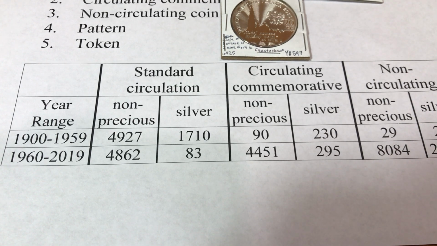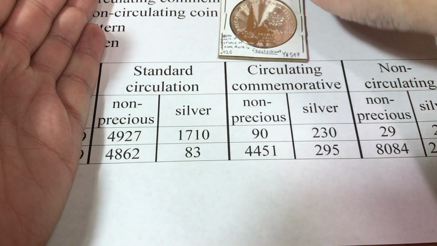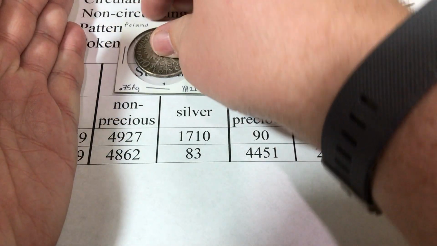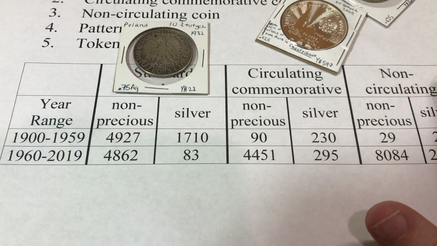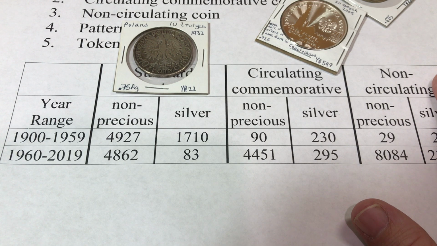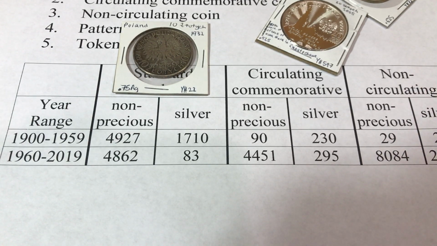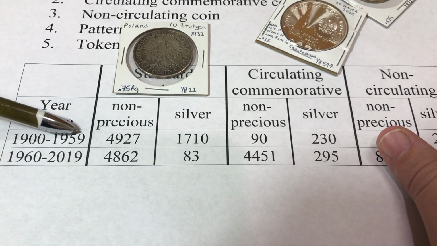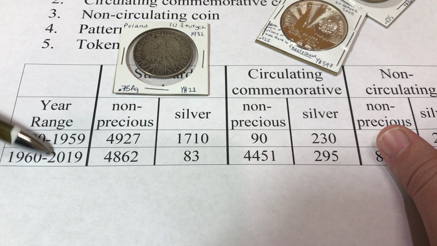But what I want to show you today is, if you look at first our standard circulation coinage, like this coin, so in the United States this would be our dime, our 1 cent coin, our nickel, our standard circulation coins today. If you look at the non-precious, this is the quantity of non-precious standard circulation coins for the 2 different time periods.